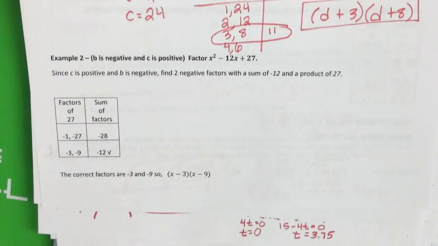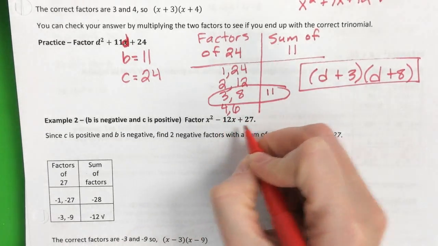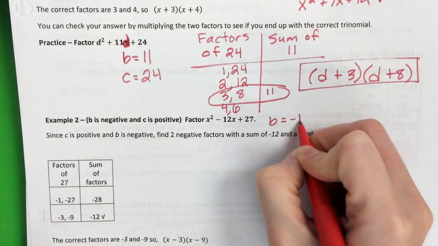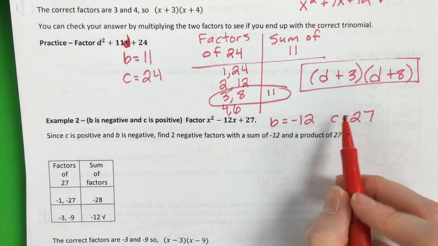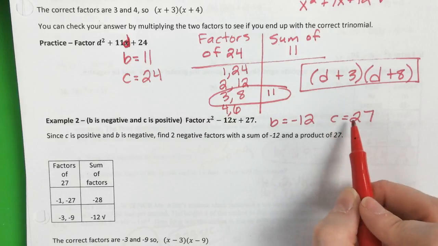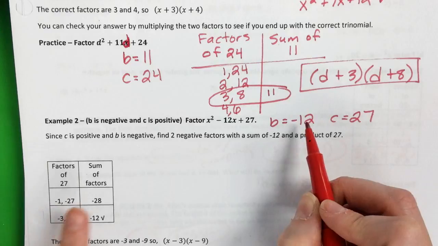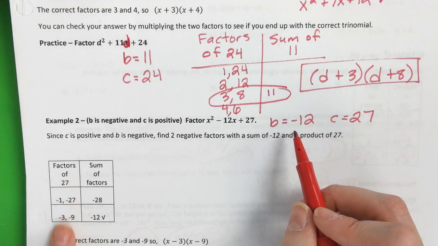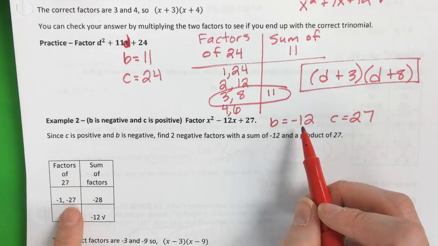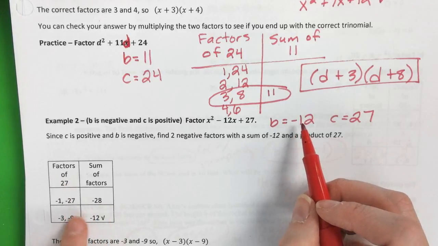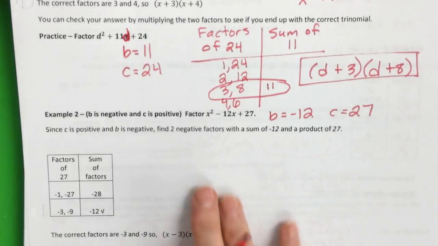Yeah, that's fine. Okay, so the next one, this is where some of the negatives start coming in. In this problem, B is negative 12, C is 27. So think about, I'm going to have factors of 27, but I have to have a sum that's a negative number. So look what's in the table over here. Remember, when I multiply two negatives, I get a positive number. When I add them, I get a negative number. So you have to pay attention to things like that. If you go on the back, we can try one like that.